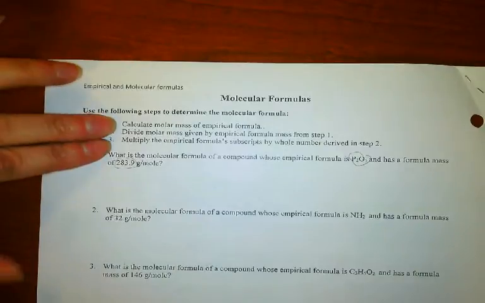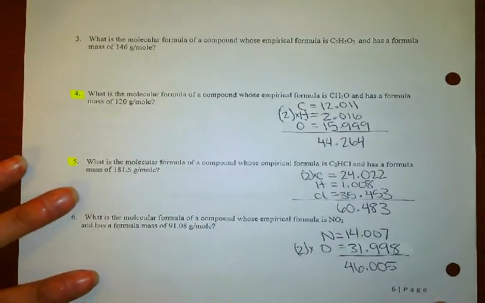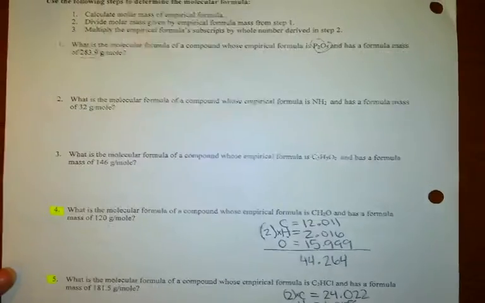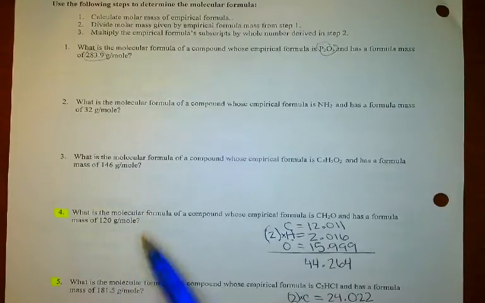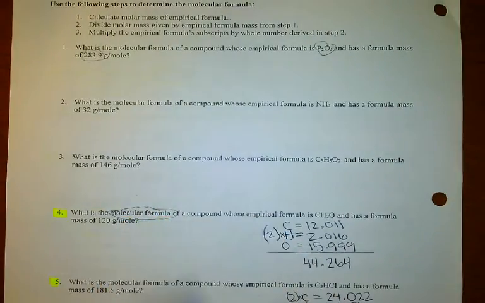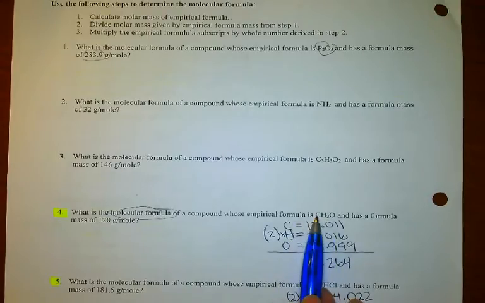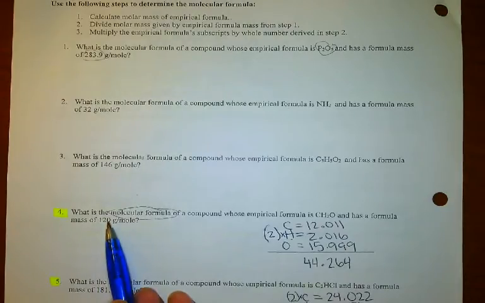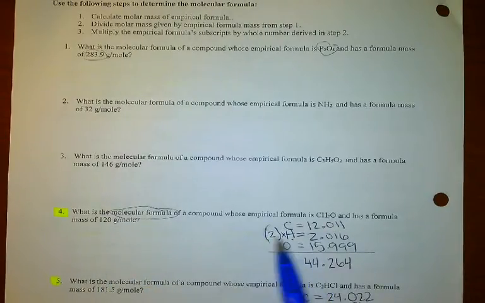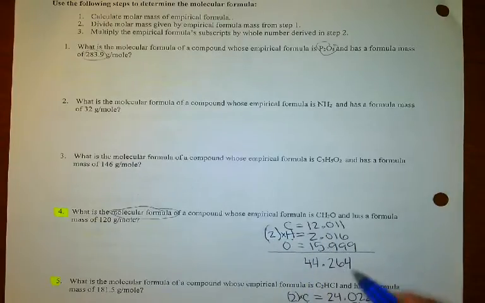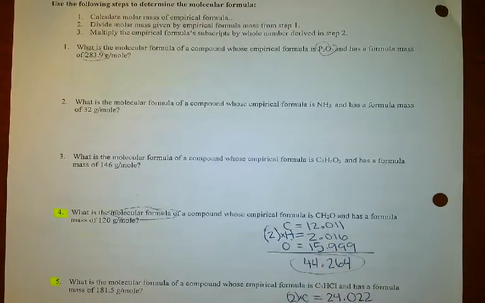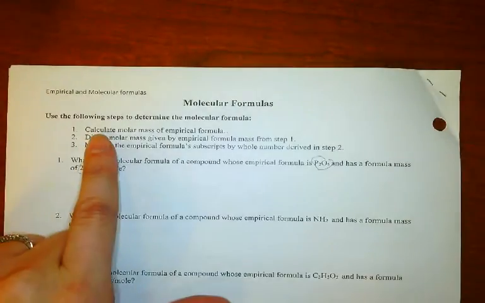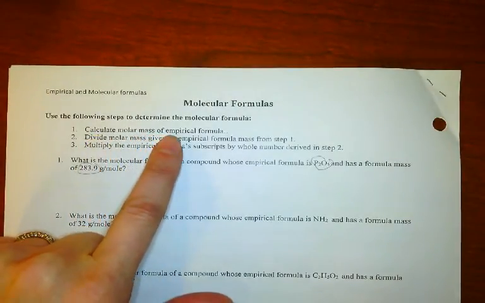Okay, so look at these steps. I can't have them on screen when I do this, but for number 4, and I'm just going to pull this one here so you can't see the rest yet. It says, what is the molecular formula? So they're wanting a molecular formula as their answer. I'm going to circle that as my unknown. If the empirical formula is CH2O, and it has a formula mass of 120 grams. So I did 1 carbon plus 2 times hydrogen plus 1 oxygen, and I got that the molar mass of this empirical formula would be 44.264. So again, molar mass, that's step 1. Calculate the molar mass of the given empirical formula.